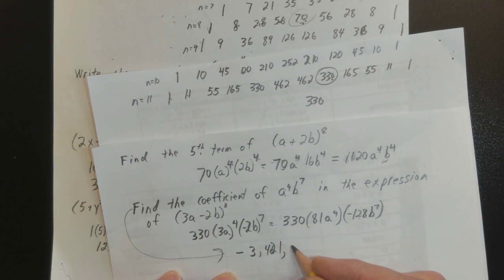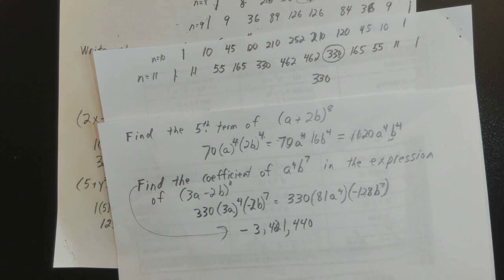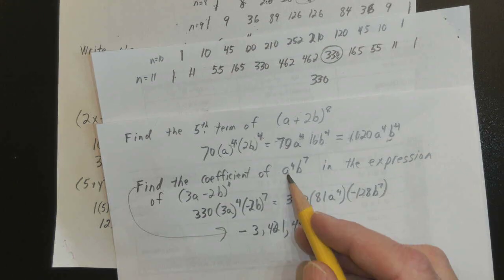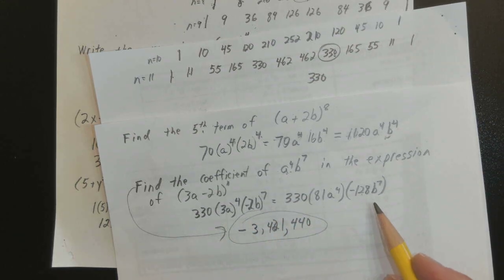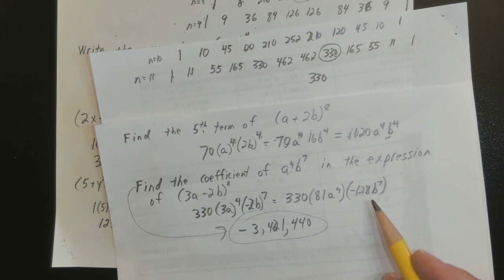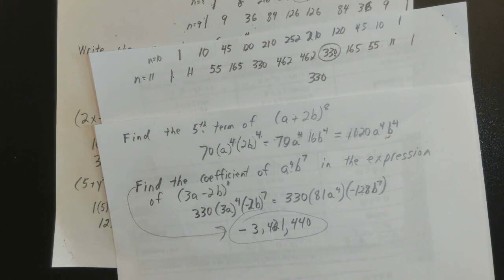Negative 3,421,440 is the coefficient of this. Is everybody good with how it was found? On the a to the 4 and b to the 7. Okay? All right.